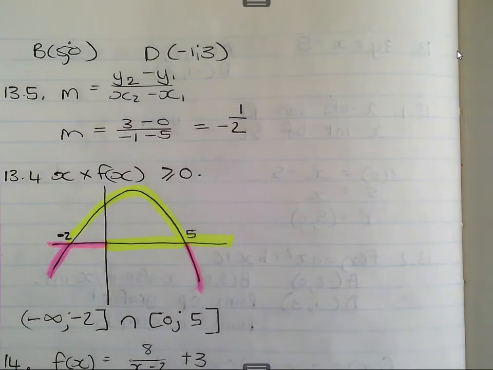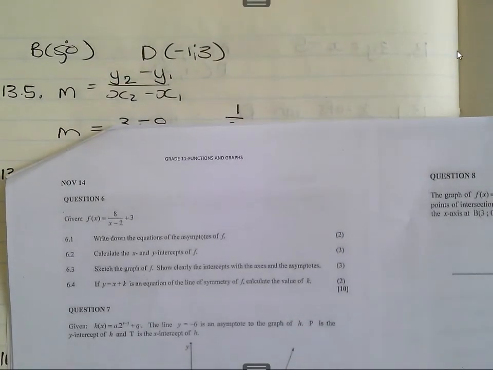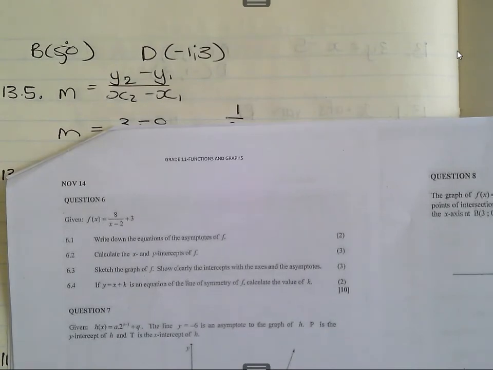Page 13. Now, let's just quickly look at it. Question 6 is so easy. They gave me a hyperbola. Can you all see it's a hyperbola? Right. Write down the equations of the asymptotes. Will you be able to do that? Yes. Calculate the x and the y intercepts? Yes. Sketch the graph. Show clearly the intercepts of the axis and the asymptotes? Yes, you'll be fine with that.